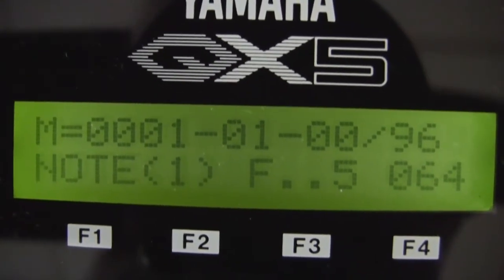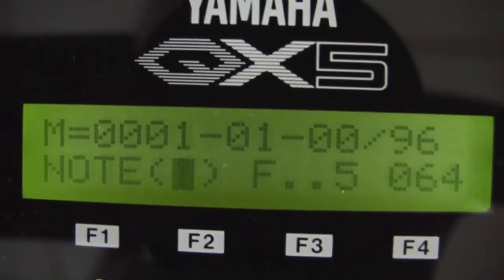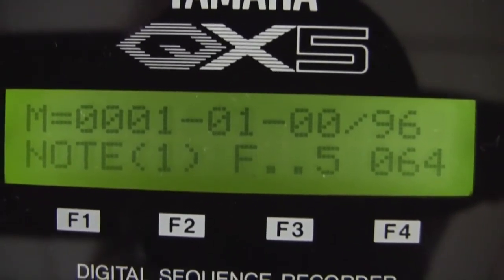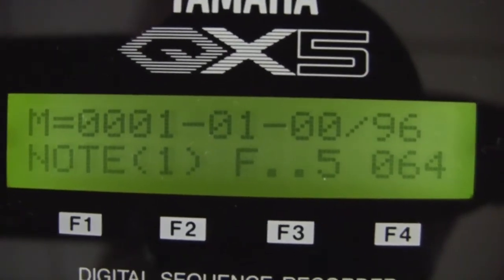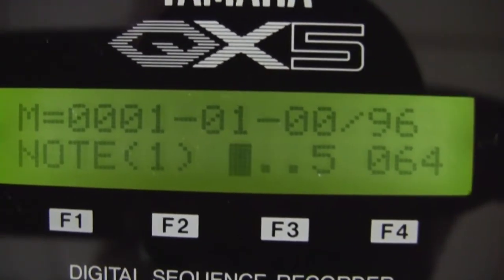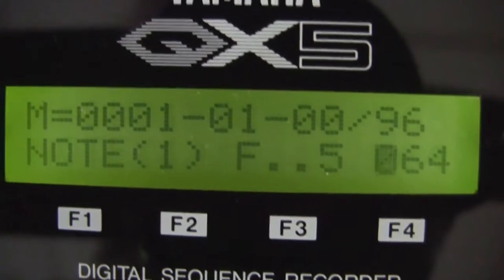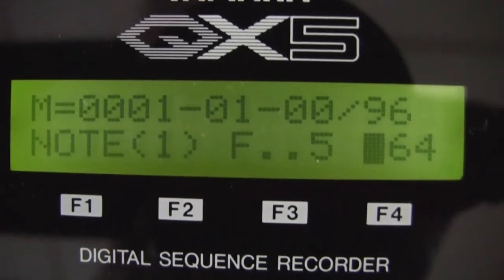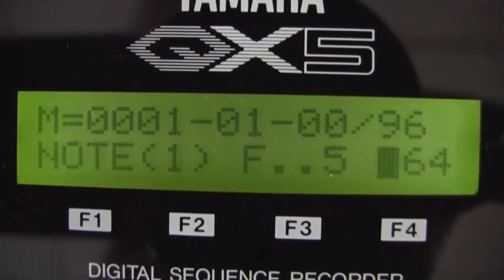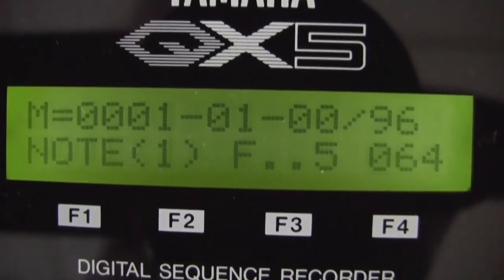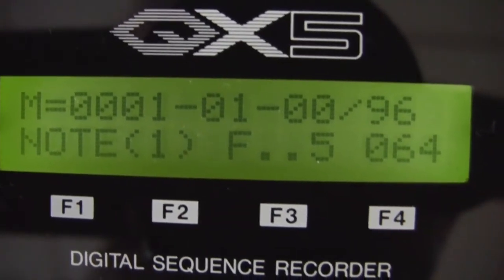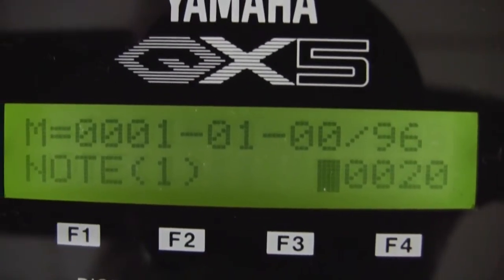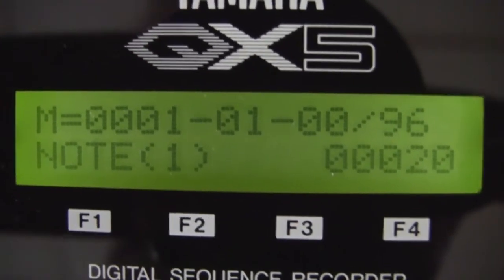Stepping down below, we have a note event on channel 1, and it is an F note in octave 5. The octaves count up, so you have F and an octave there, and this number now is the velocity, or number that represents the strength with which the note is struck. This number now represents the duration of the note.